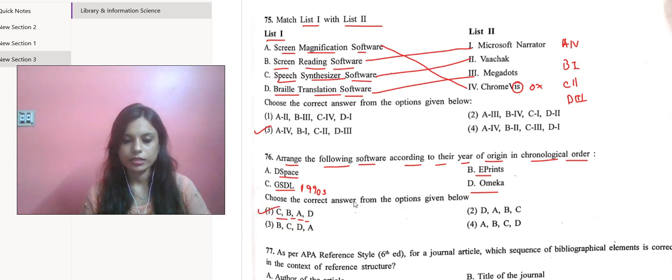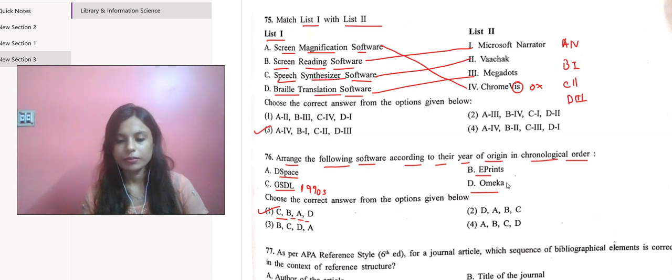Yes, option 1. Let me give some information regarding these things like GSDL, that is Greenstone Digital Library Software. This came about in the 1990s. It was first released during this time. Then came the ePrints. So ePrints were developed in the 2000s. So that's the second one we are coming across. Then we have DSpace. DSpace came about in 2002. Omeka first was released in 2007. Okay, moving over to the next question.